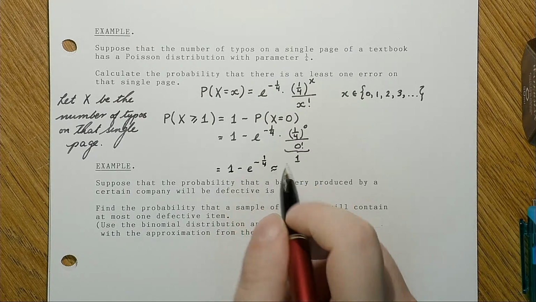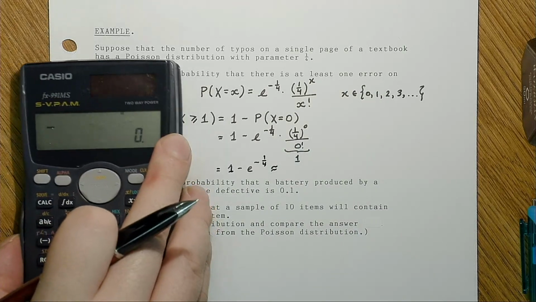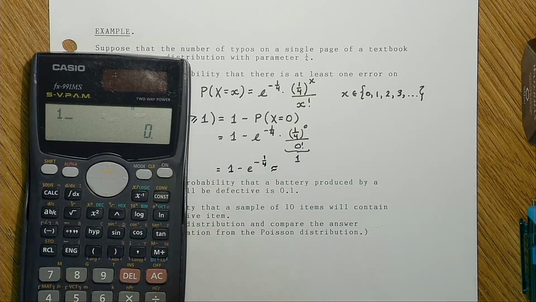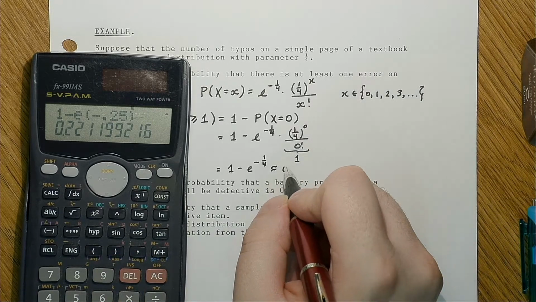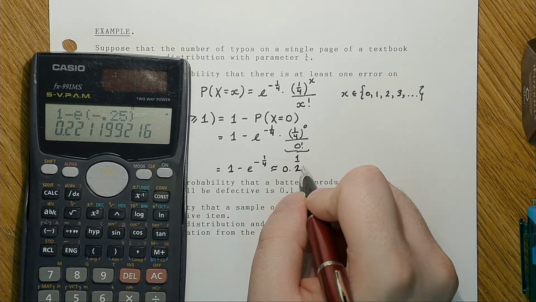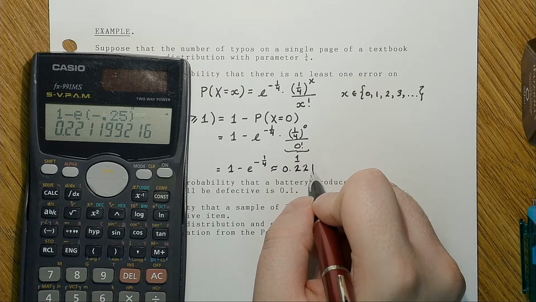And that is approximately equal to, so on a calculator like this, 1 minus e to the minus 1/4, approximately 0.221.